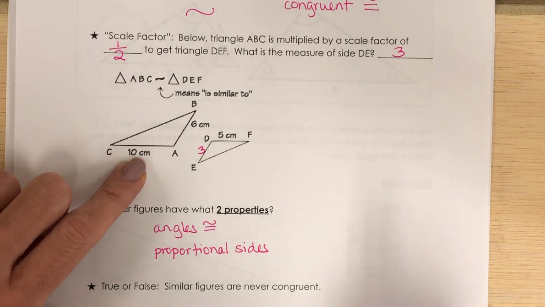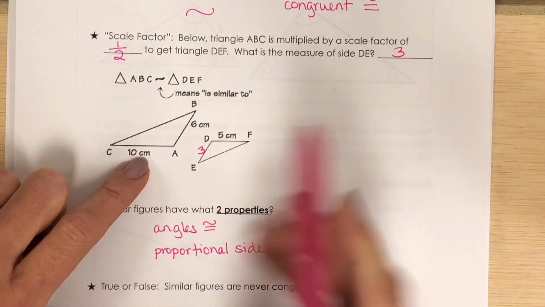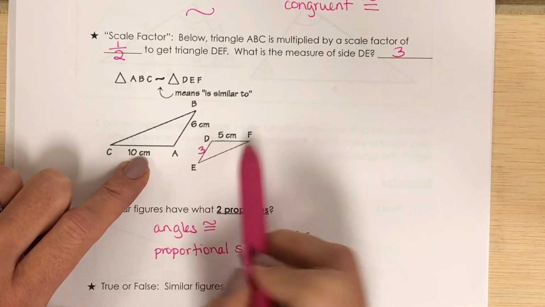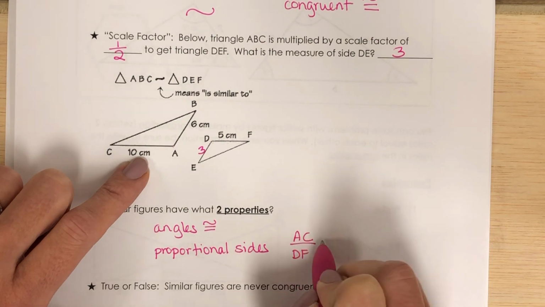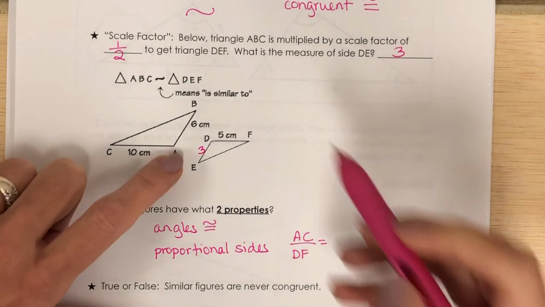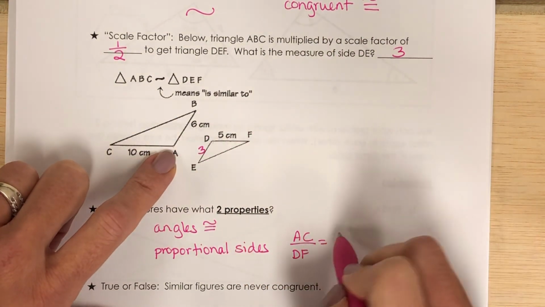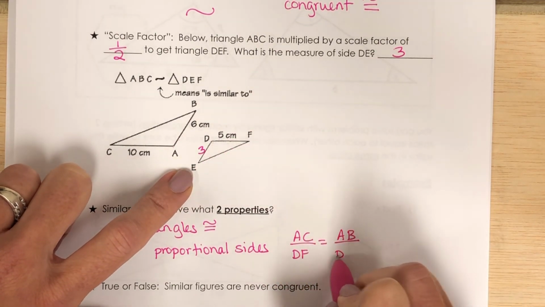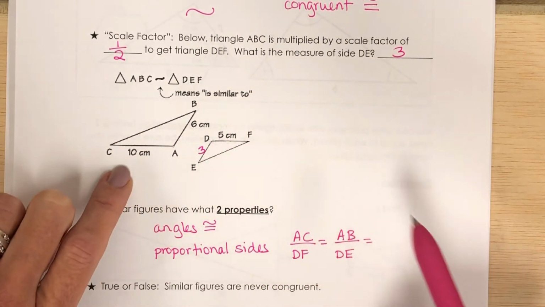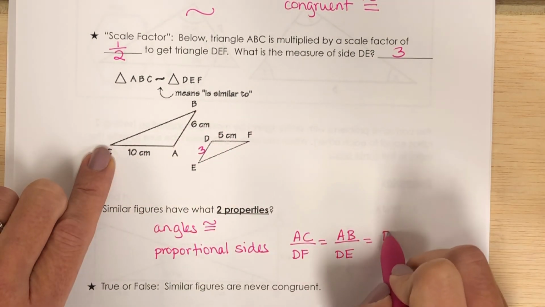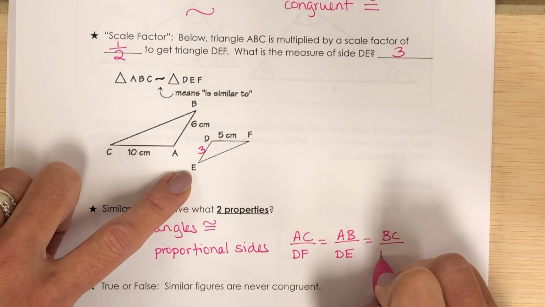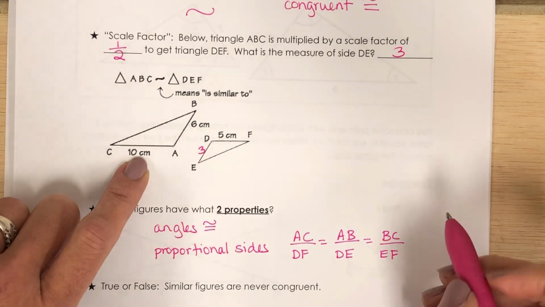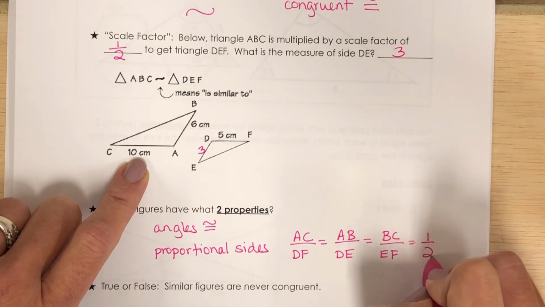And that simply means when I take one of these sides, let's say AC, and I divide it by this corresponding side, DF, that's going to have the same value as when I take this side, AB, and I divide it by its corresponding side, DE, and that's going to have the same value as the other one, BC divided by EF. They're all going to have the same value. They're going to have the same proportion.